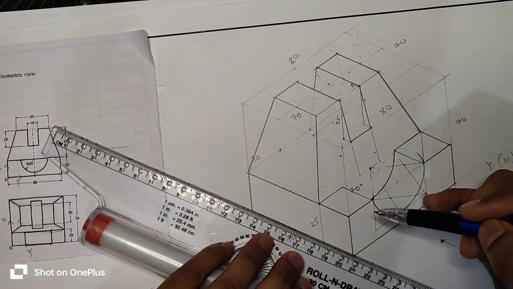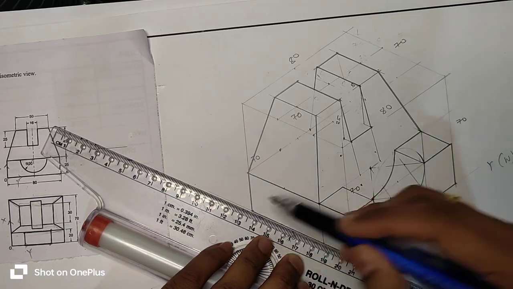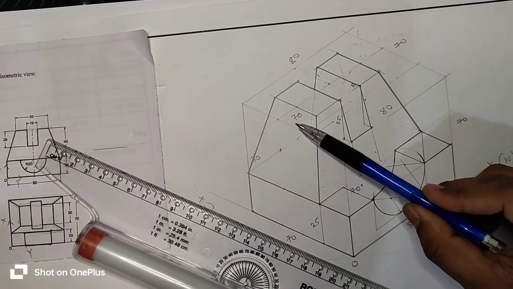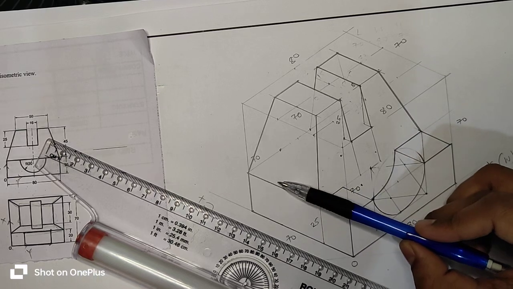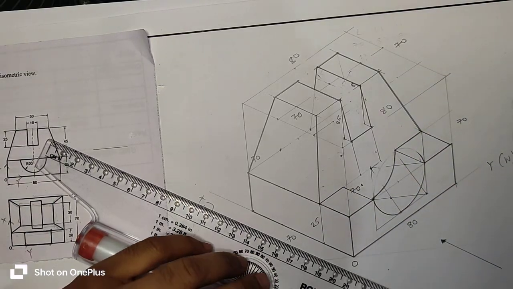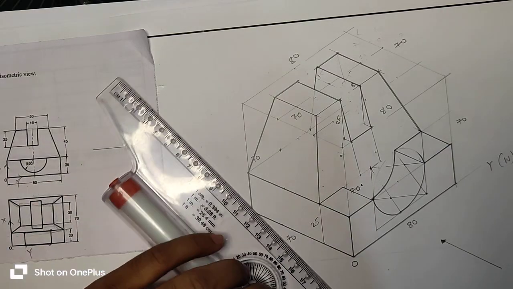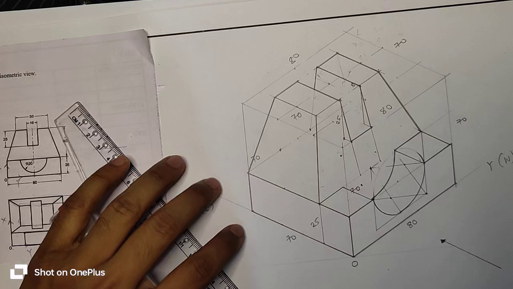Just make all visible parts dark, and when the plane changes, suppose this is an inclined plane and this is a vertical plane, so the plane changes here, so separate it by a regular line. This is the final answer.